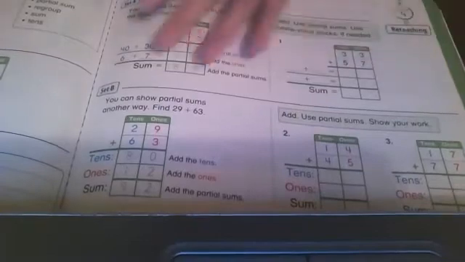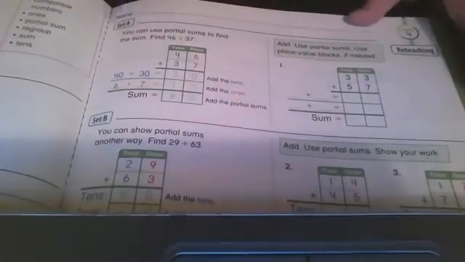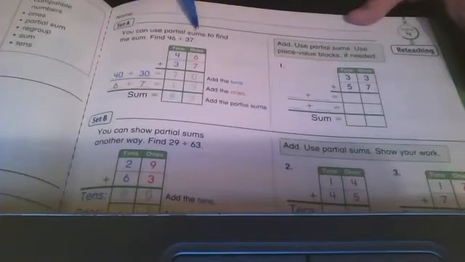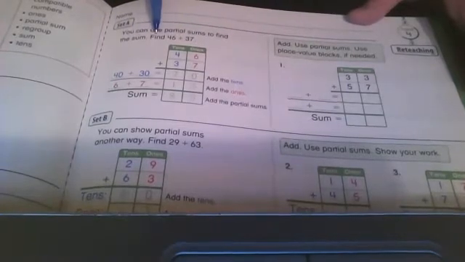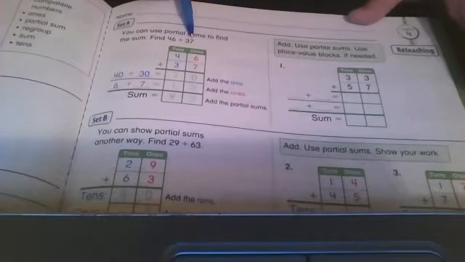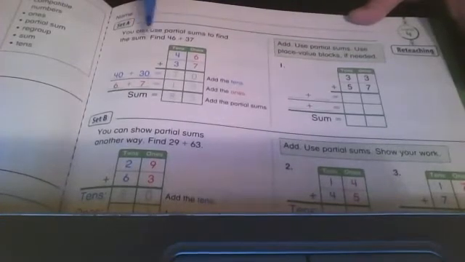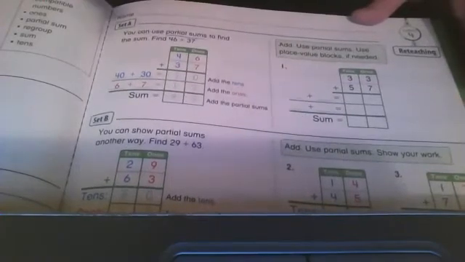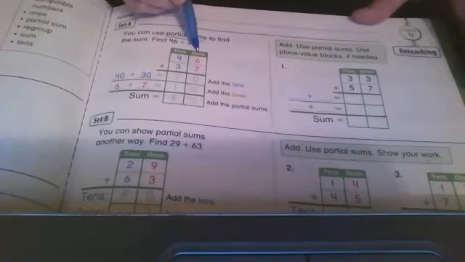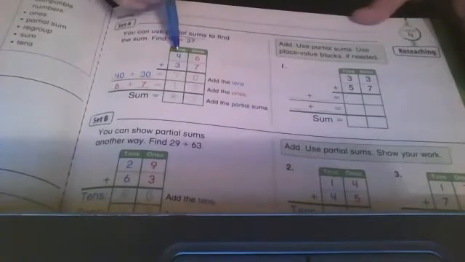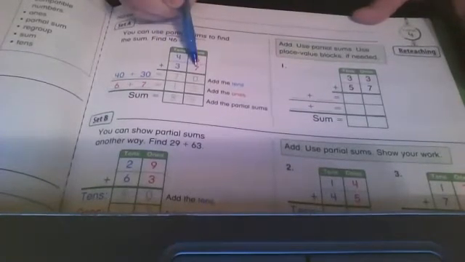Okay, so we're looking first at set A. You can see at the top here, the directions tell us that you can use partial sums to find the sum. They want us to find 46 plus 37. Just as a recap, partial sums is the strategy where we start in the tens place and then we move over to the ones place. So here we have our example, 46 plus 37.